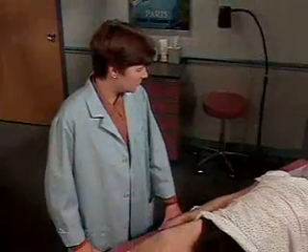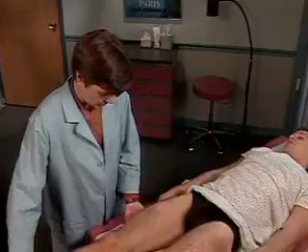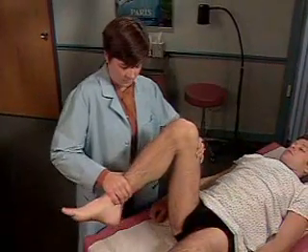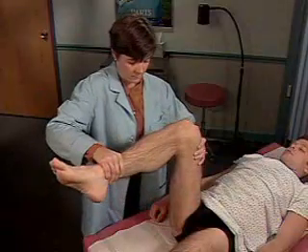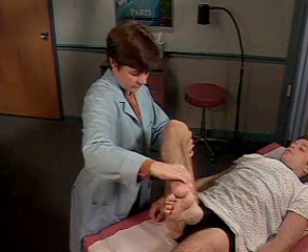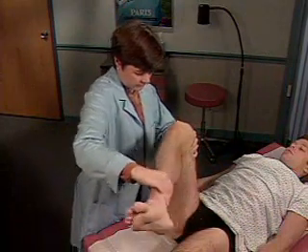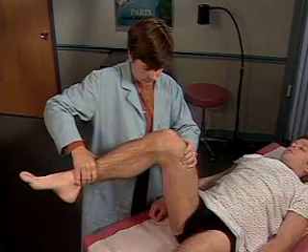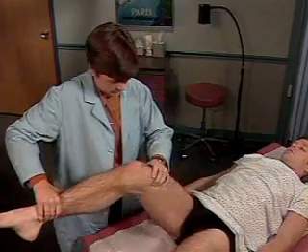Next, test hip rotation. Flex the leg to 90 degrees at the hip and knee. Then stabilize the thigh with one hand and grasp the ankle with the other. Now move the lower leg medially so that the femur rotates externally at the hip. Then move the lower leg laterally so that the femur rotates internally.